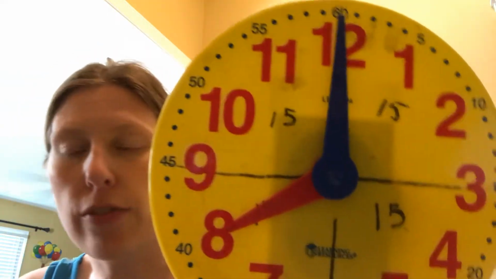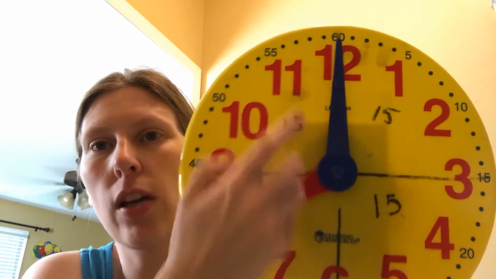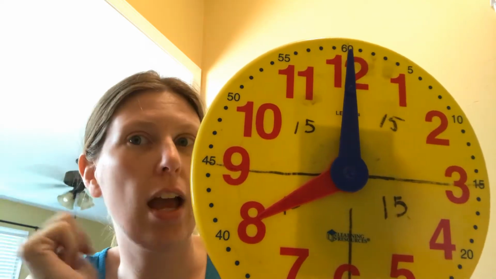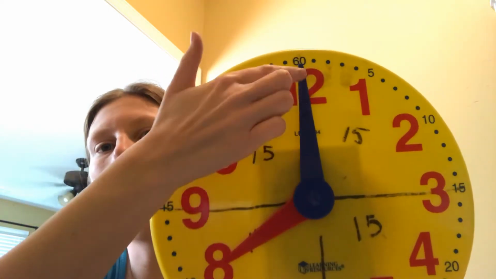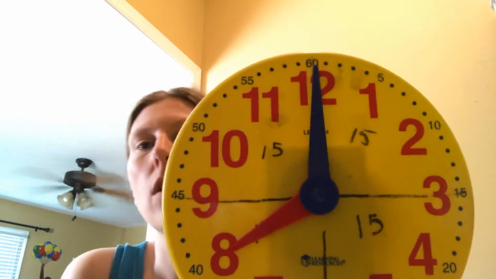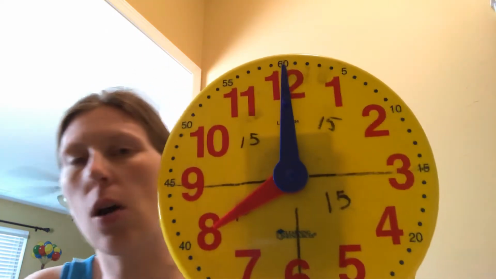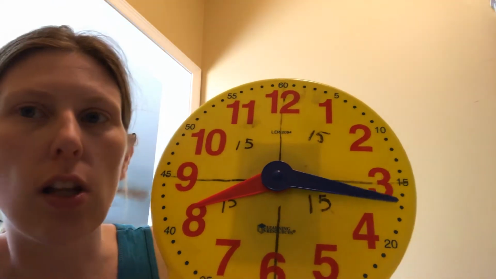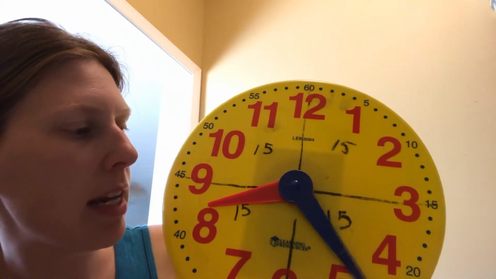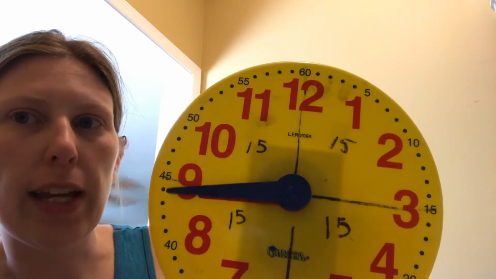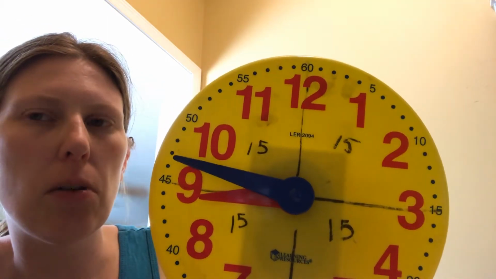So on our clock, we have two hands. We have a short hand and we have a long hand. This short hand tells us the hour, and the long hand tells us the minutes. So by looking at both of these hands, we can tell what time it is. Both the minute and the hour hand move in a direction that is called clockwise. The minute hand moves quicker than the hour hand, which is also moving at the same time, just a little bit slower.